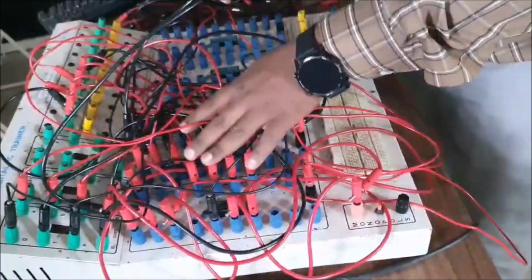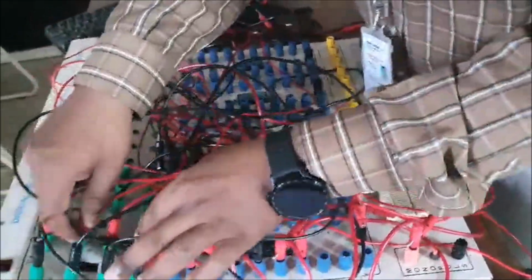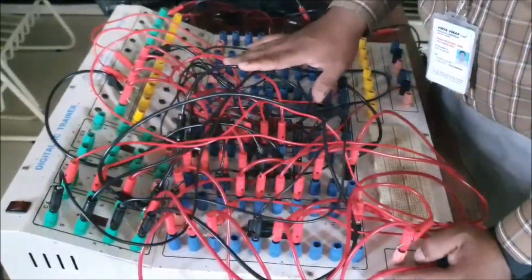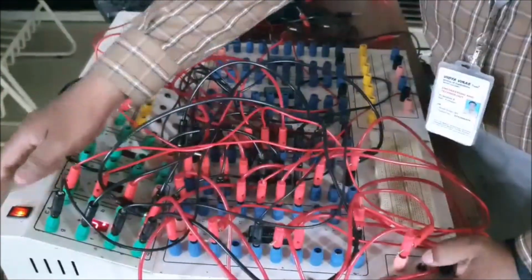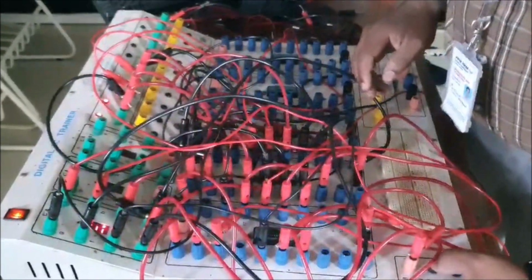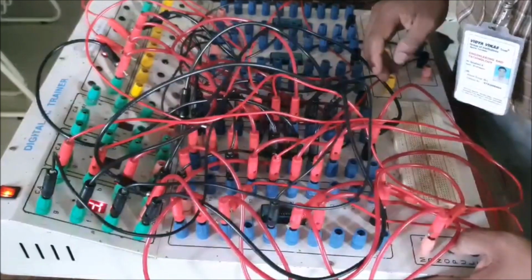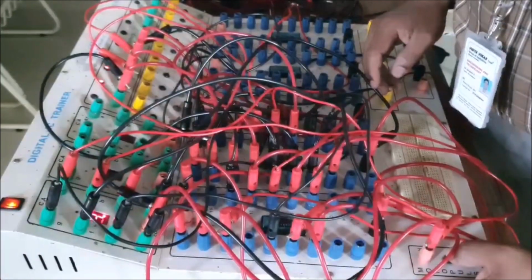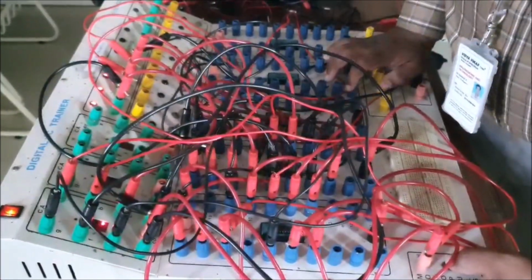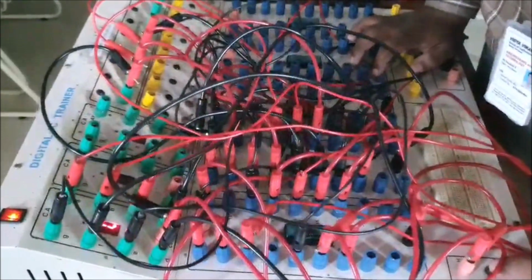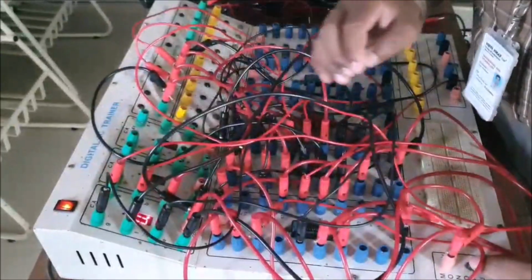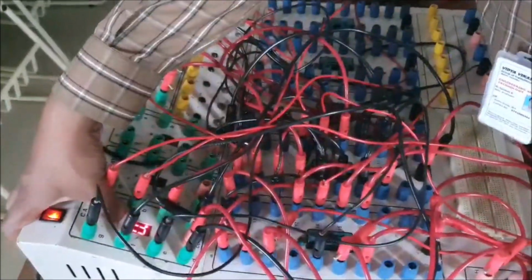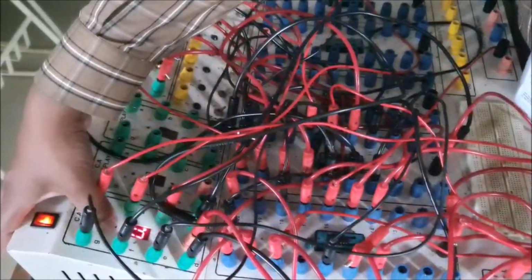Next, we need to verify this circuit on the 7 segment display. After doing this circuit connection, switch on the trainer kit. When you switch on the trainer kit, we need to press this monopulse clock. See here, when I switch on the trainer kit, the output I got in the 7 segment display is 0. When I press the monopulse clock, the output is 1.